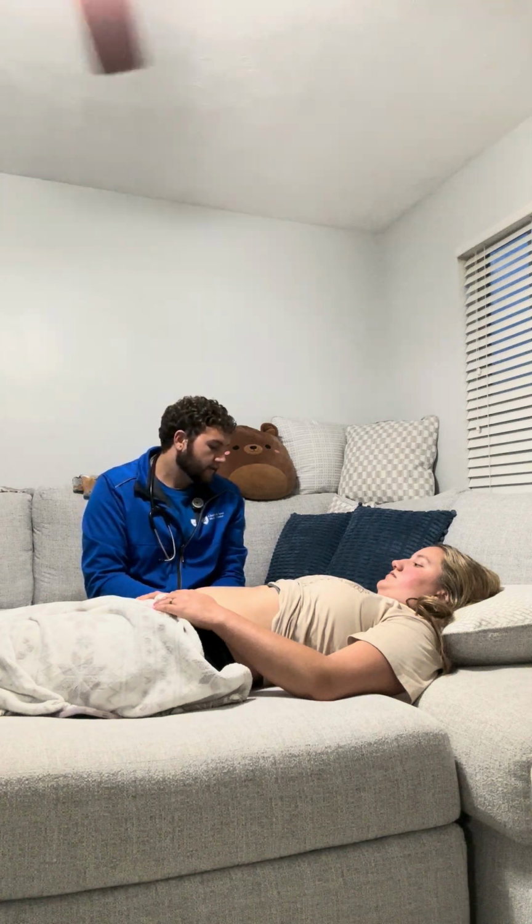And then I'm going to palpate your liver again. Can you take a big deep breath in real quick? One more time. Okay. Negative for a Murphy sign. If it was positive, the patient would have had a sharp pain and stopped on the inhale. And that is my abdominal assessment.